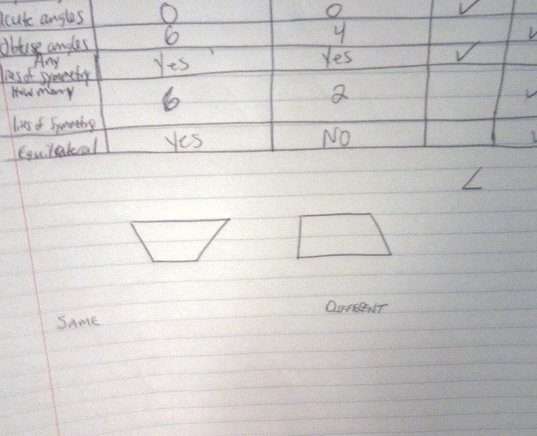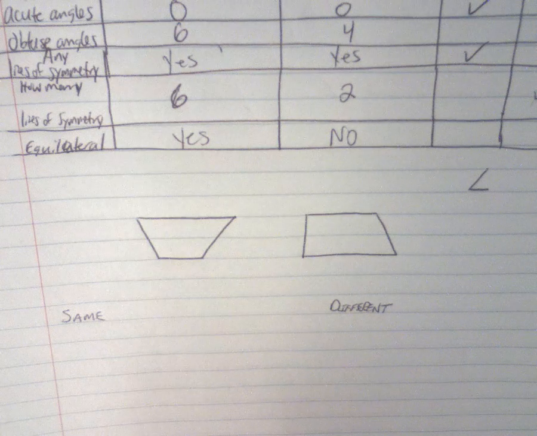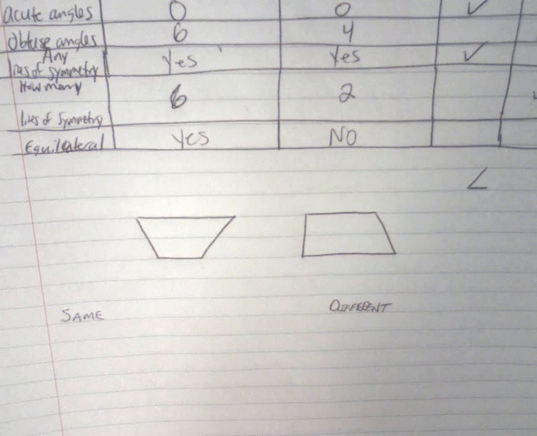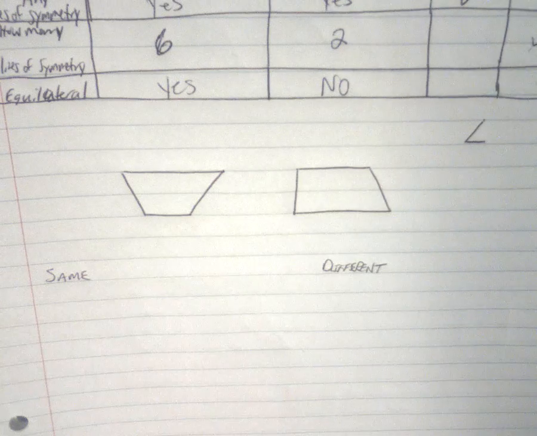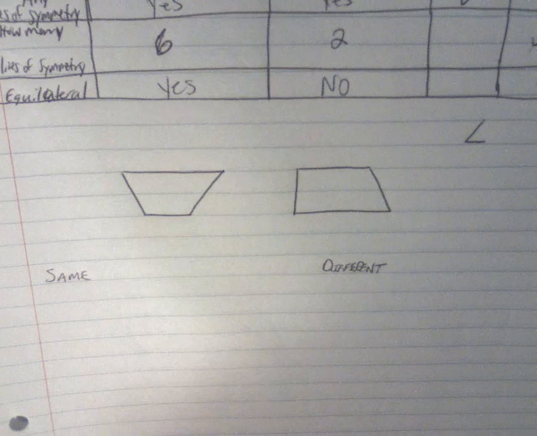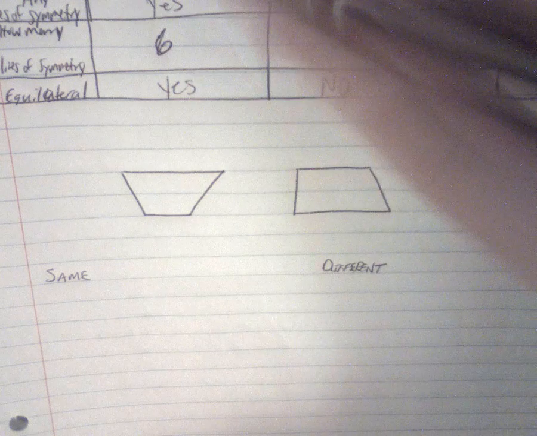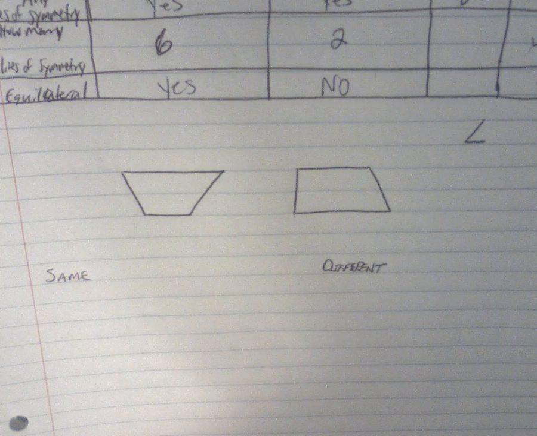Now, what you're going to see in your workbook is where you need to compare 2 shapes, and we're going to write it out. When we compare these 2 shapes, we're going to look at the same properties, but we're writing it out. So what's the same? Let's take a look.